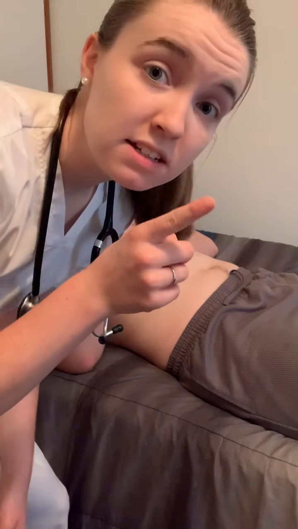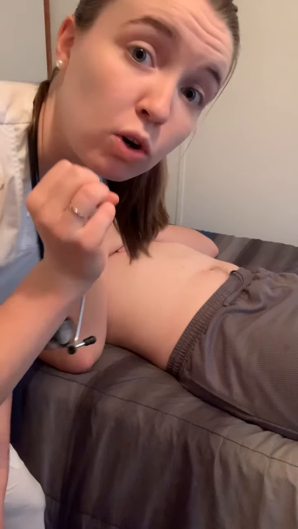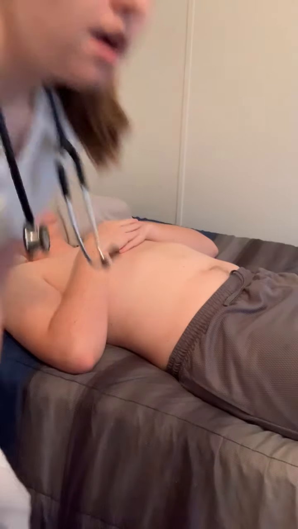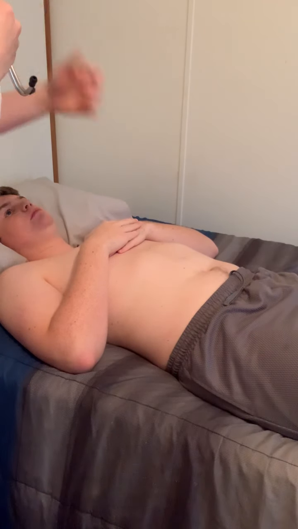Hi. And what we're going to do is we're going to inspect, we're going to auscultate, we're going to percuss, and then we're going to palpate. And then we're going to check for CVA tenderness. So with that, we're going to go ahead and get started with our inspection portion.